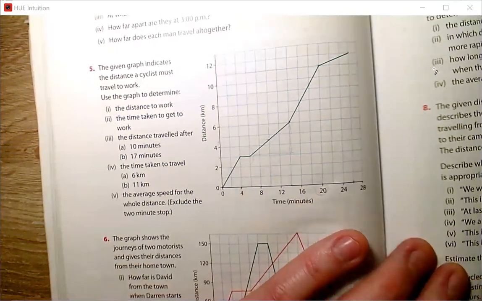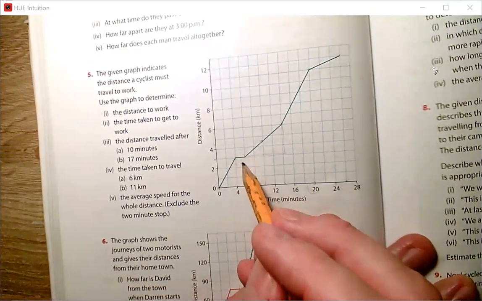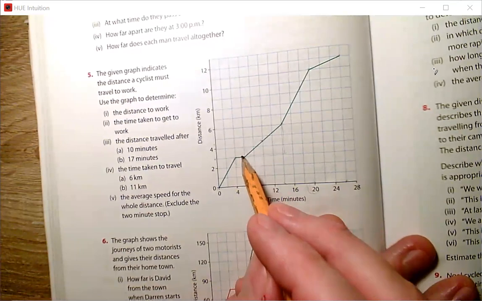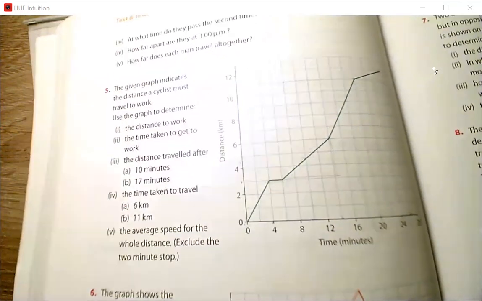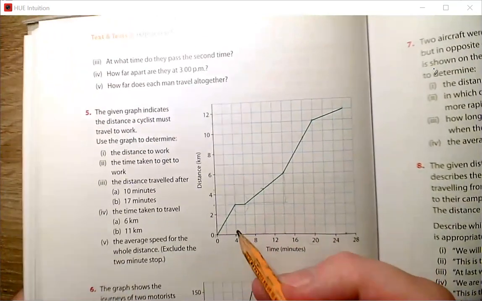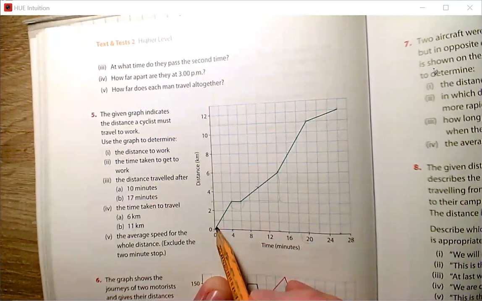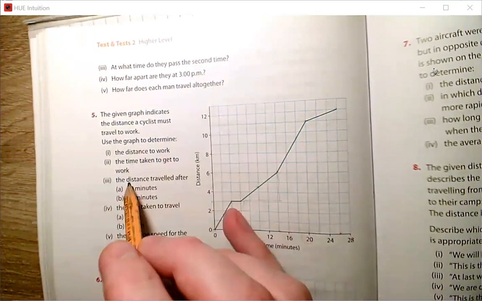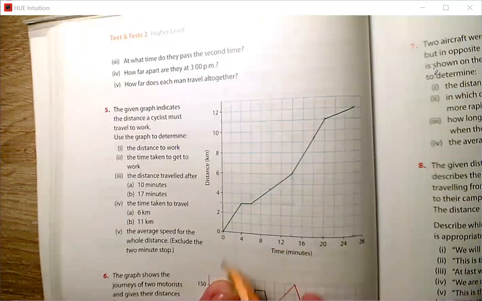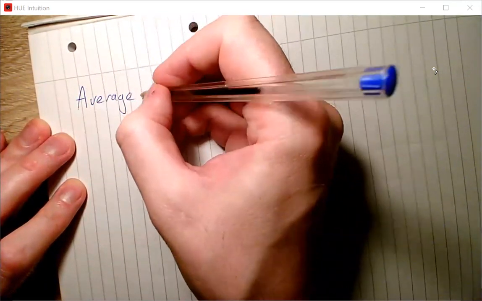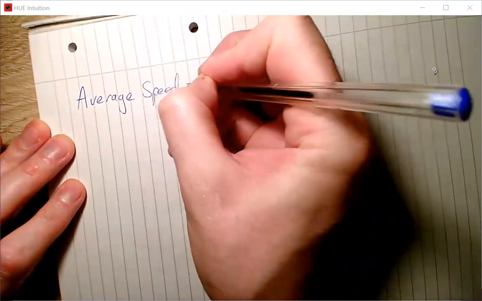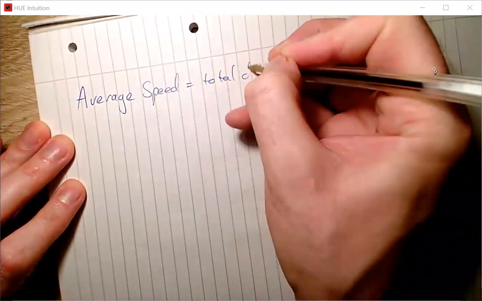The average speed for the whole distance, excluding this 2-minute stop here, okay, during this period where the slope is flat, the cyclist, she wasn't moving. How long did that take? Well, the average speed is distance over time, and our distance, we said, was 12 kilometers, and it took 26 minutes with a 2-minute break. So our average speed, and this is not the speed at any particular time, just the average speed is the total distance over total time.